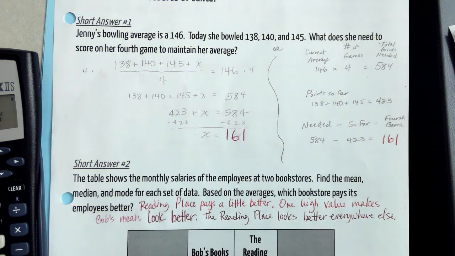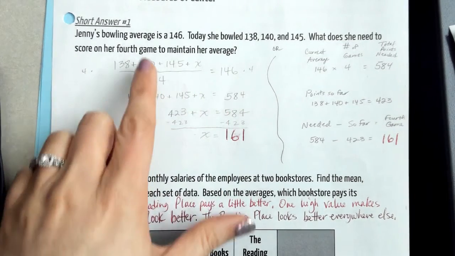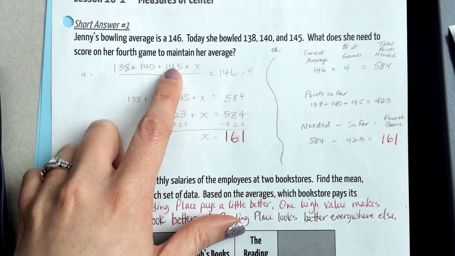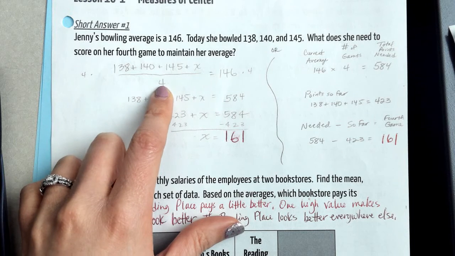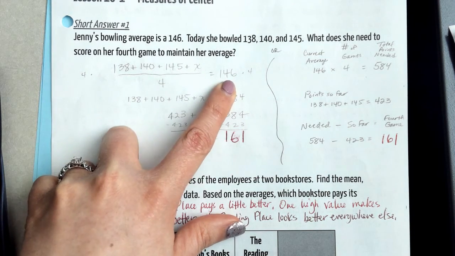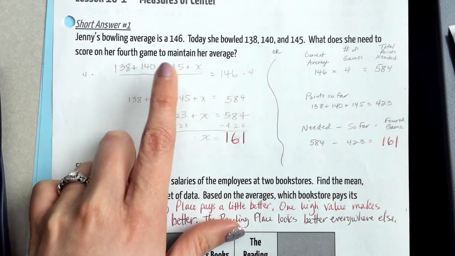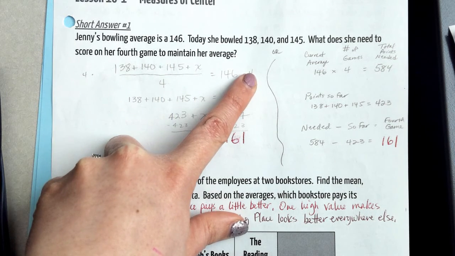So there's two kind of ways you could look at it here. This is the way I would do it, because when I think of average, we say we add them all up. So 1st game plus 2nd game plus 3rd game plus we don't know the 4th game, divided by the total numbers. There's 4 different games, equals our average. We know our average is 146. To get rid of a divided by, we would multiply both sides by 4.